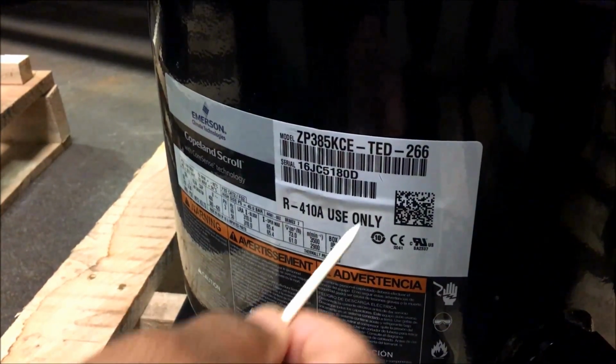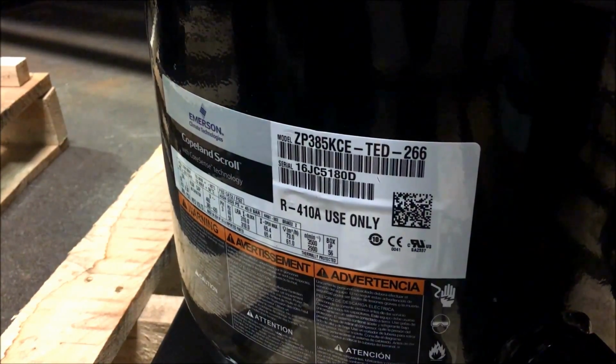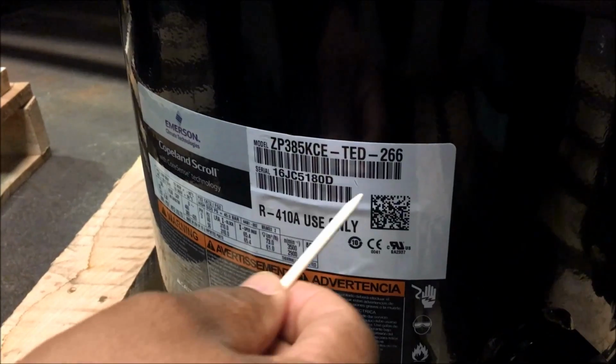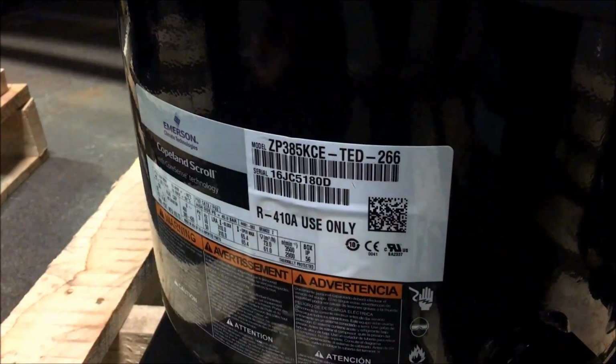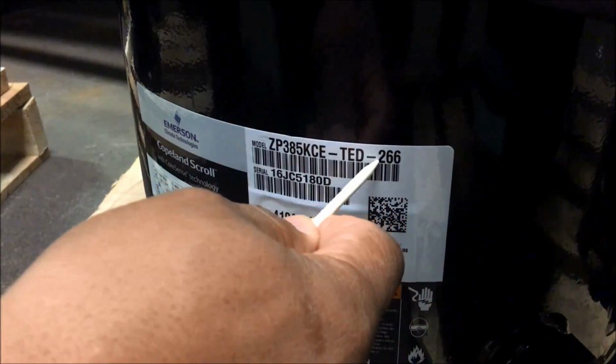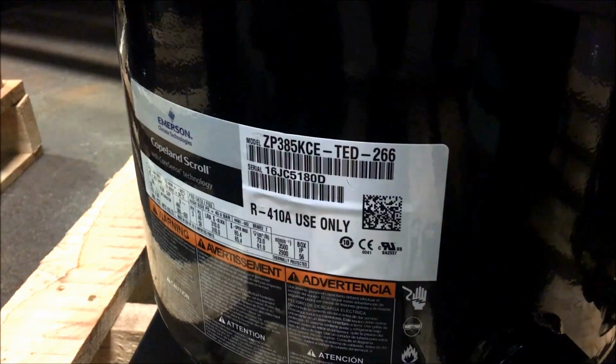Now, if you take a look at the first digit, that can help you understand if it's an OEM compressor, which could be anything from a 1 to a 5. The 5 would designate that it's an international model. A 4 could designate that it's tandem ready.